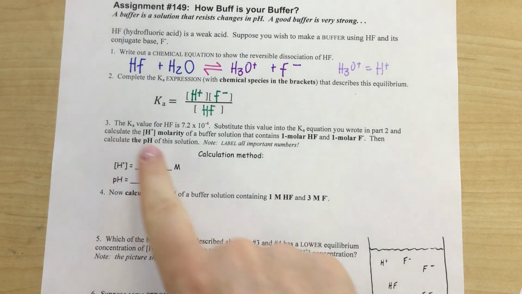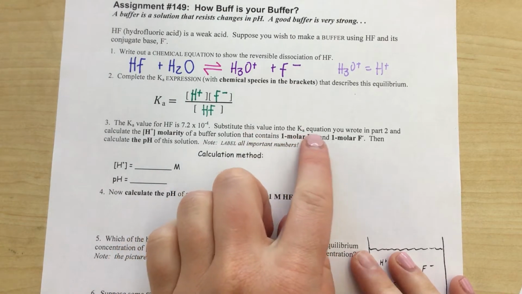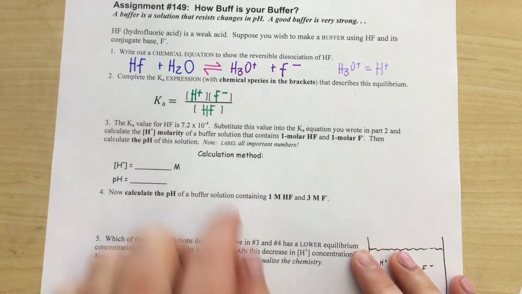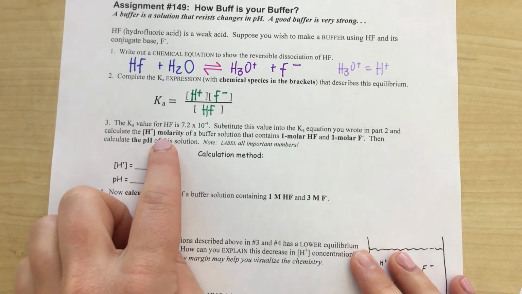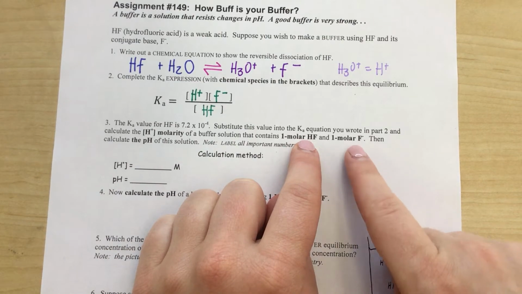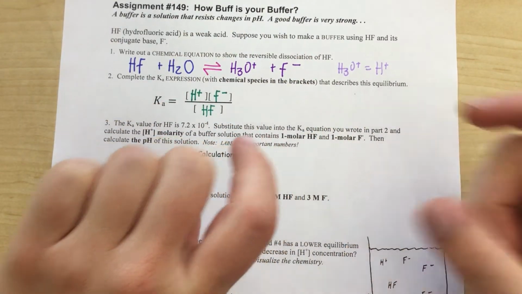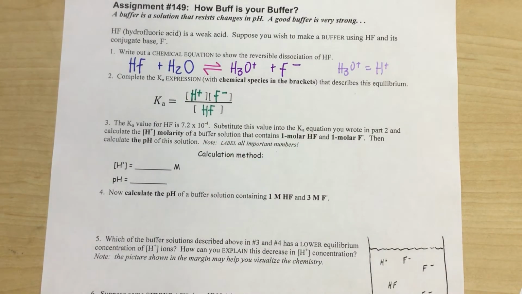Number 3. The Ka value for HF is 7.2 times 10 to the minus 4. Substitute in the value of Ka here that we wrote to calculate the molarity of H plus of a buffer solution that contains 1 molar HF and 1 molar F minus. So into my beaker, I've put 1 molar HF and 1 molar F minus. What is the pH of our solution?